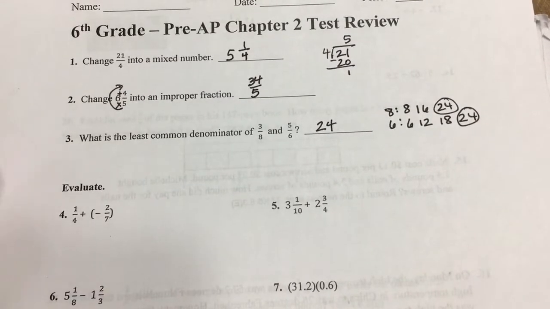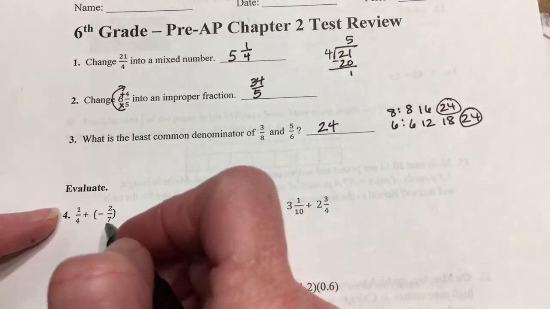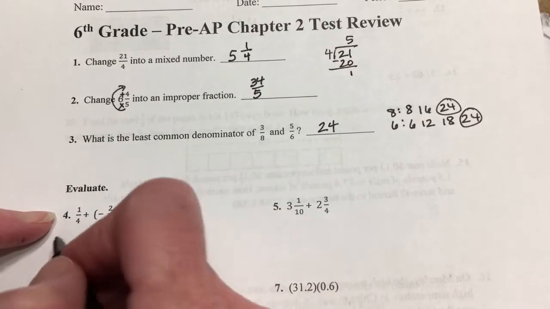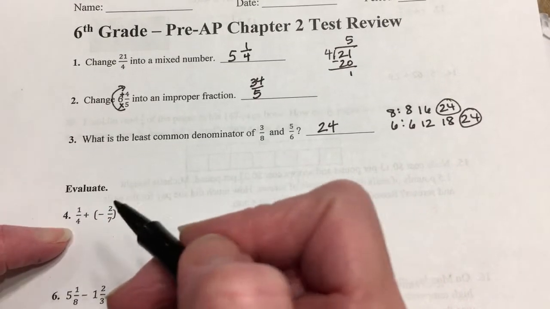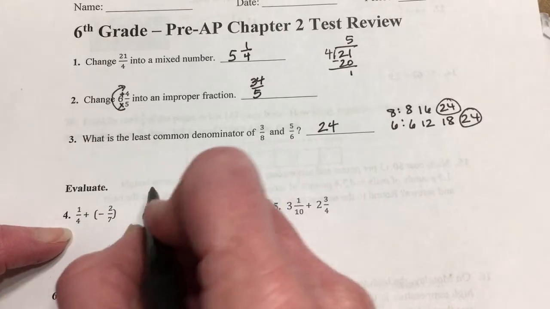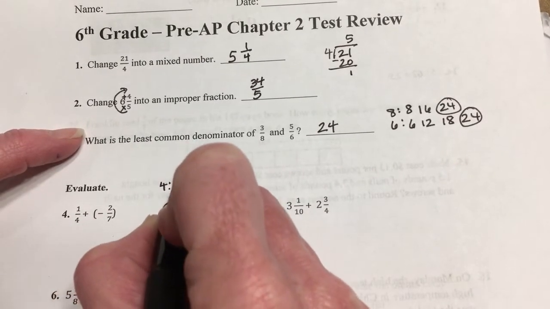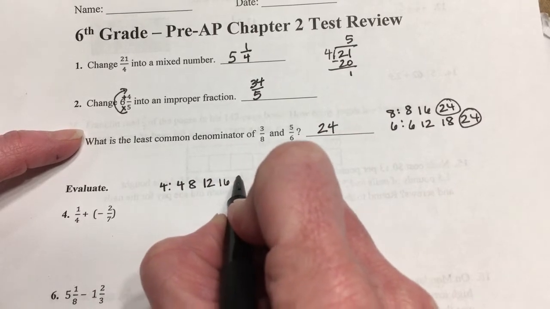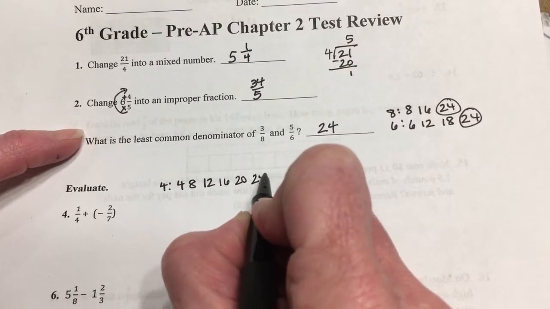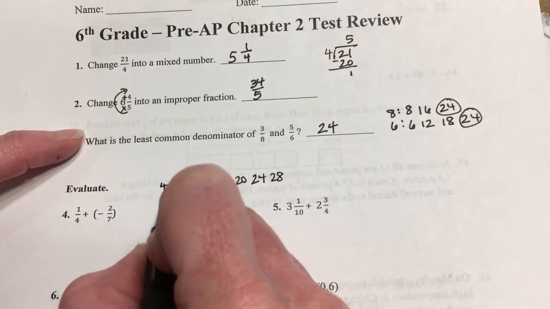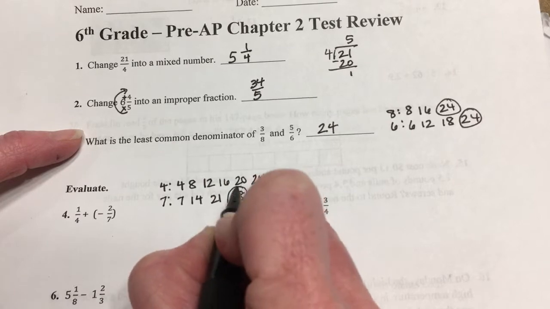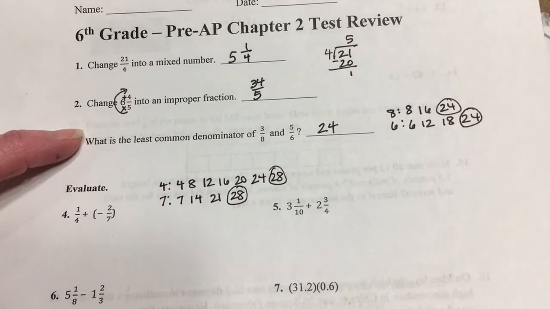Number 4, evaluate 1/4 plus -2/7. So evaluate just means solve. I'm going to find the common denominator first. So I need to find my multiples of 4 and 7. So the multiples of 4 are 4, 8, 12, 16, 20, 24, and 28. And the multiples of 7 are 7, 14, 21, and 28. And my least common multiple is 28.